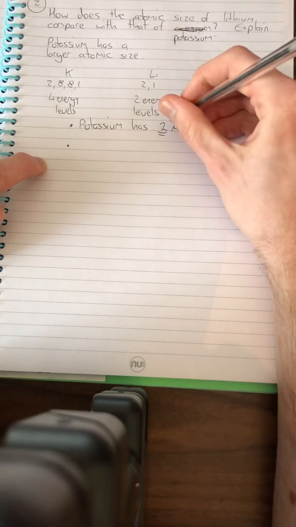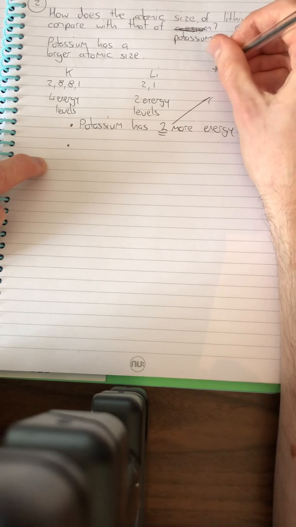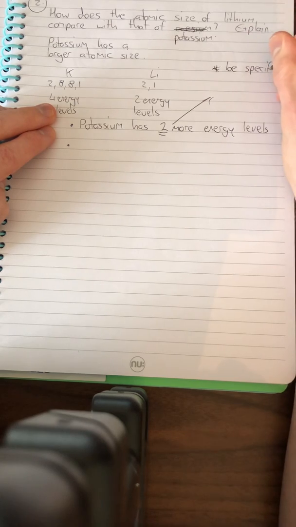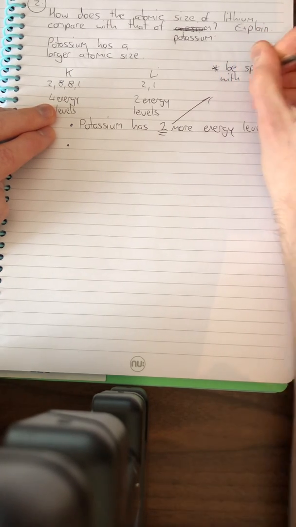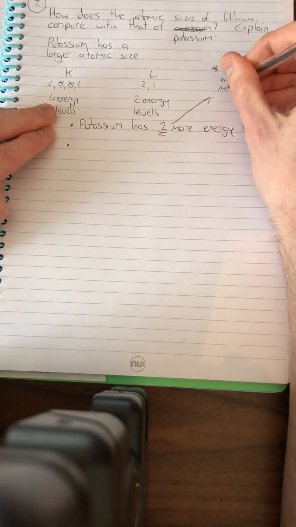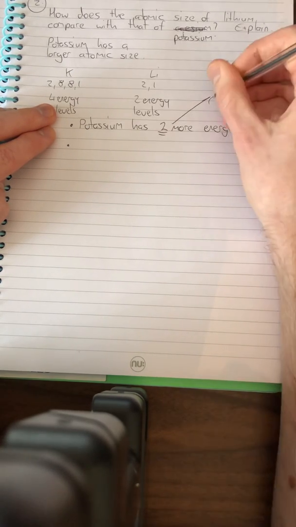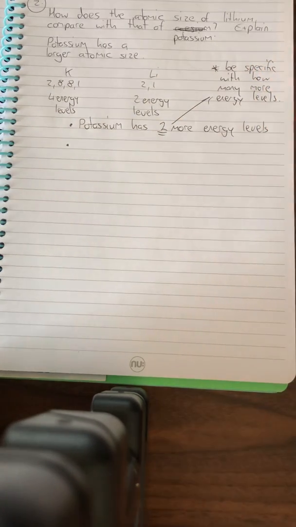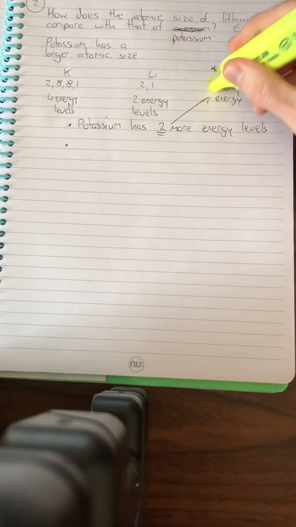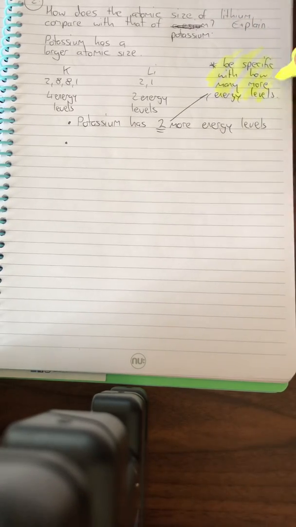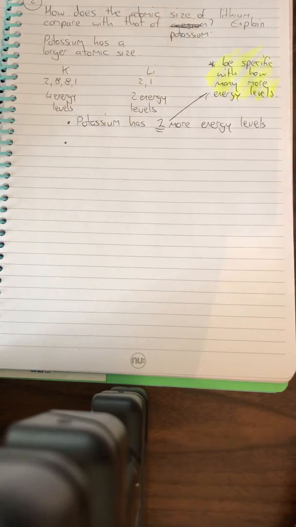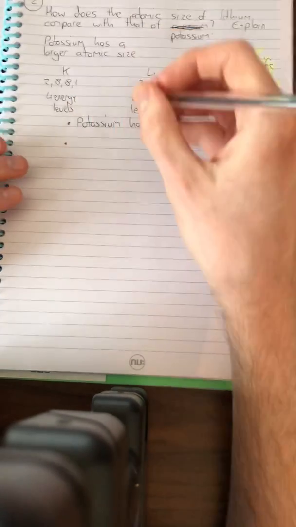Now this bit here, I do want to make a wee note because it is important. You have to be specific with how many more energy levels there are. Okay, so again, very important that. Right, so potassium has 2 more energy levels. Excellent. We know that's bigger straight away. However, what does that mean?